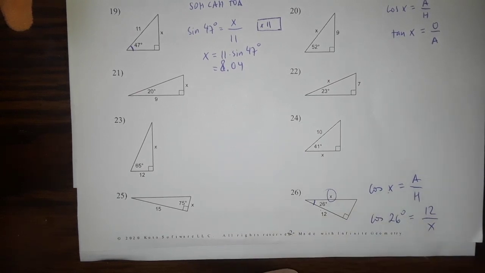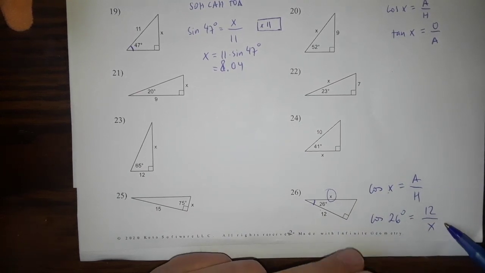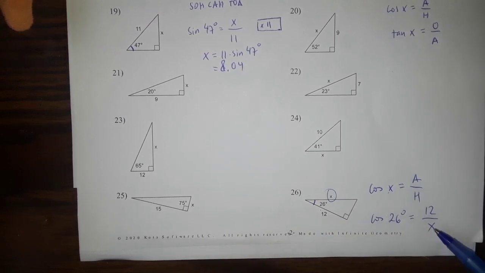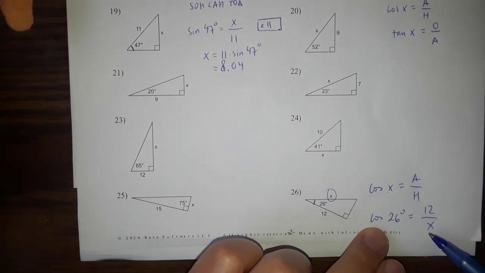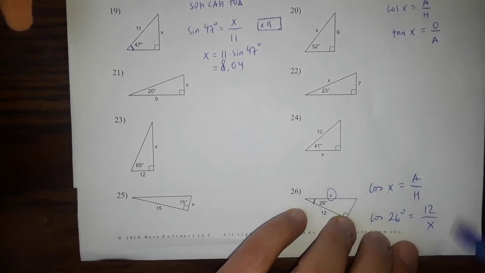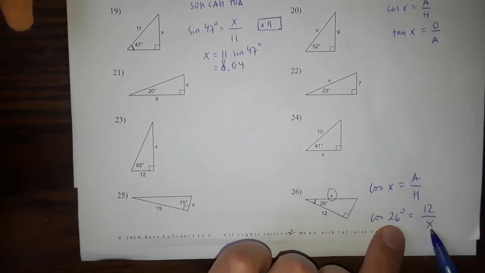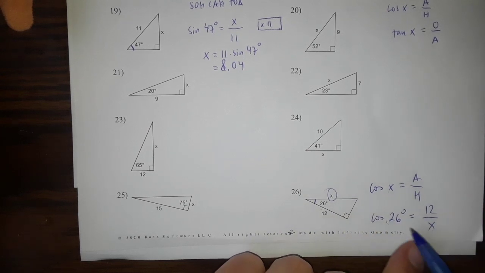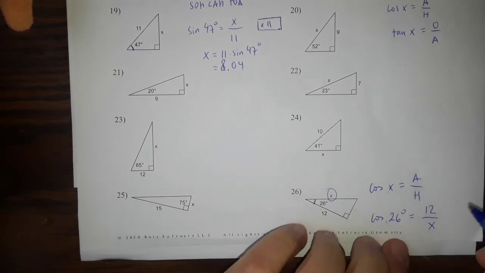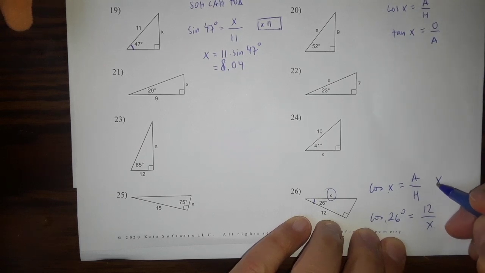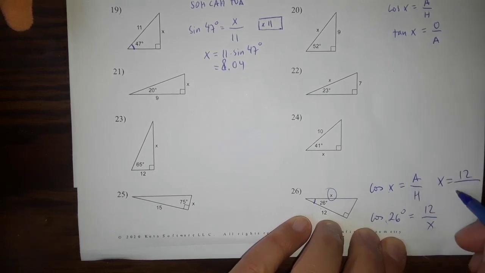If you don't understand why, you can just make two steps. You can multiply the whole equation times x, and then divide both sides by cosine of 26. And if you do that, you're gonna get the same thing. In my opinion, it's easier to think that these two values just switch. So what you have is x equals 12 over cosine of 26.